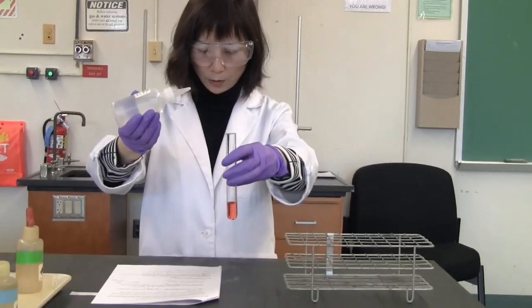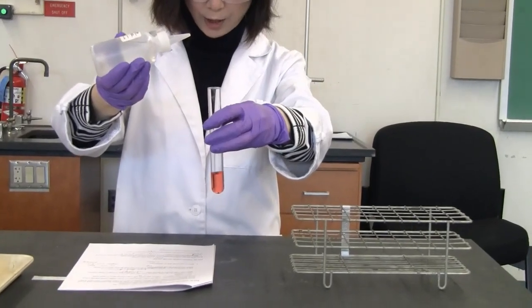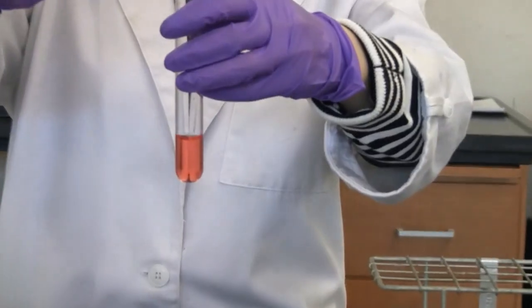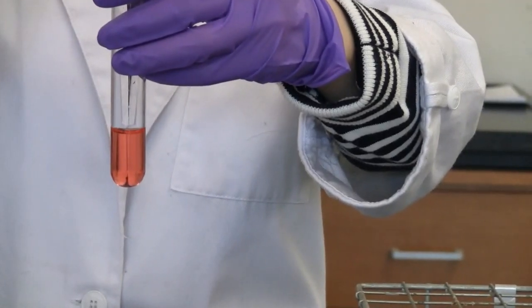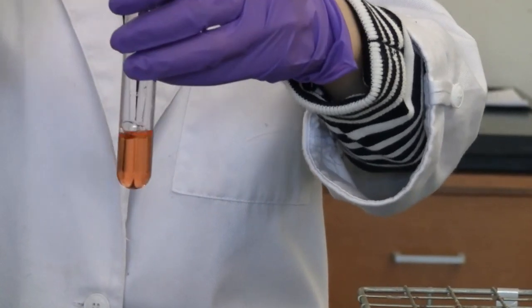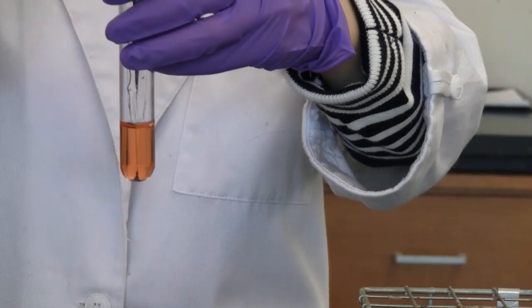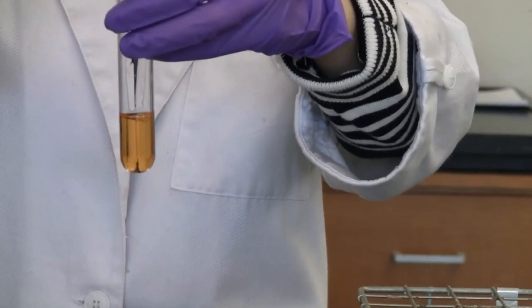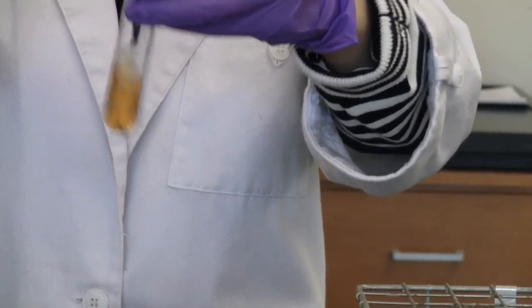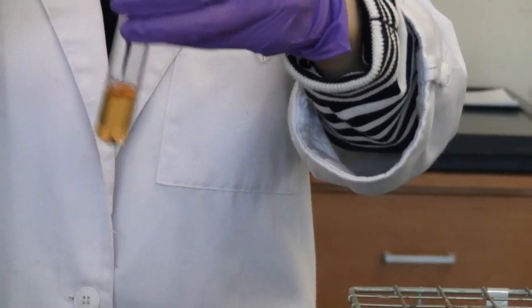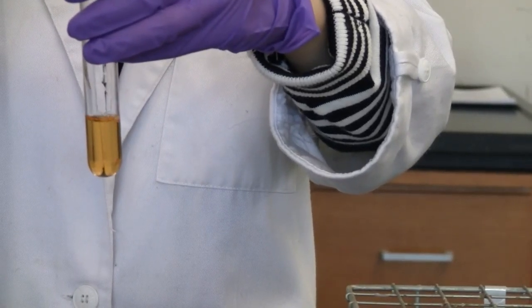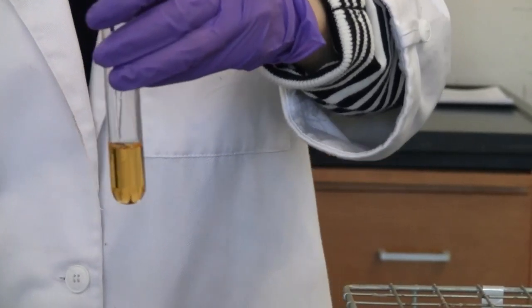So you are going to observe the color change and decide which direction the equilibrium shifted. It's gradually changing color. You already see the color change. Maybe a little more, just to make the color change more obvious.